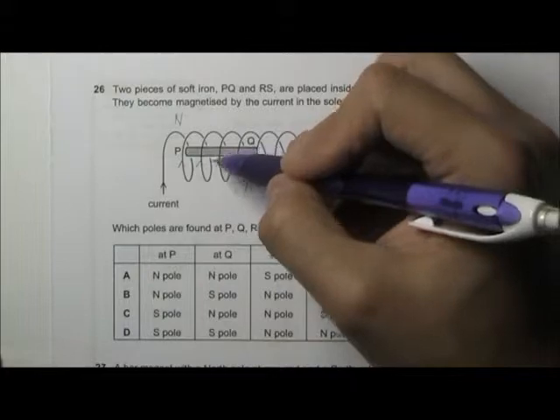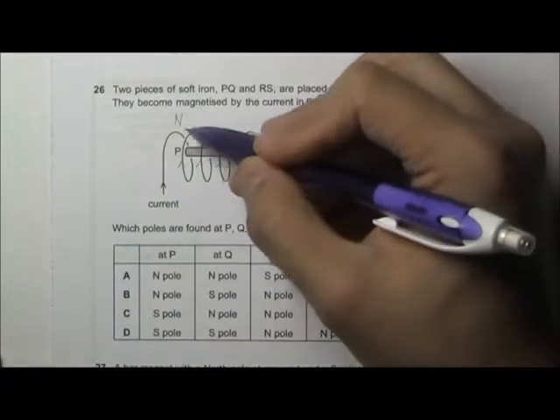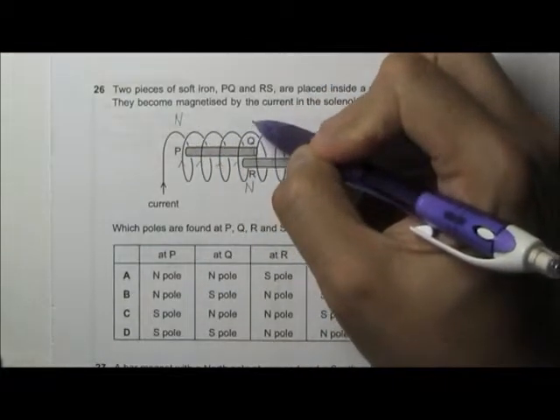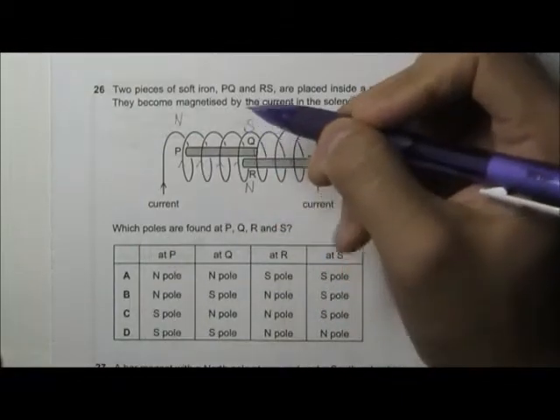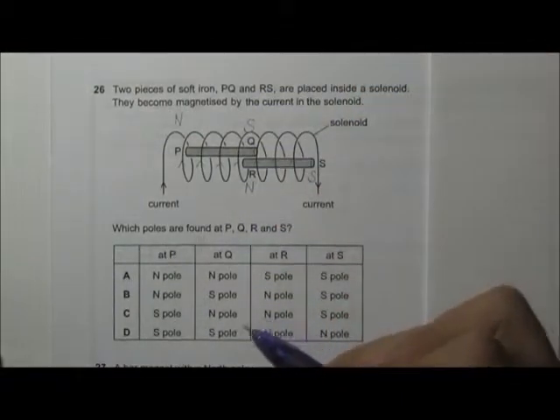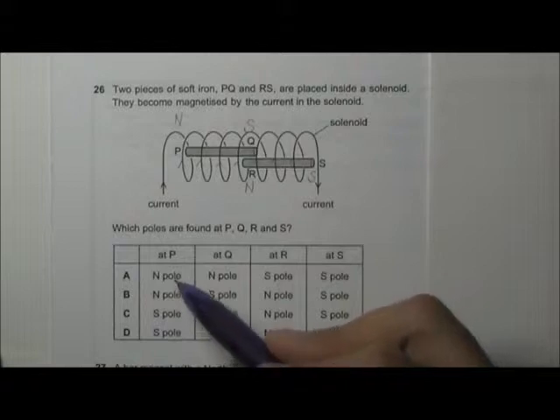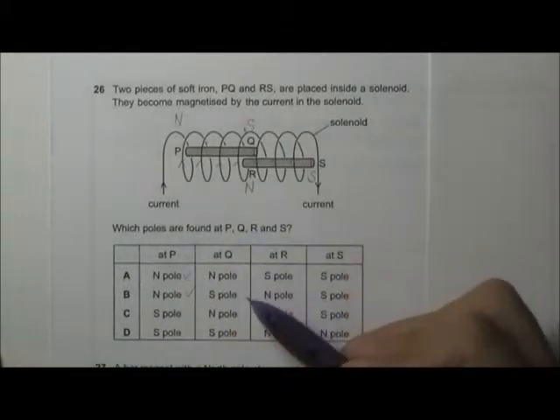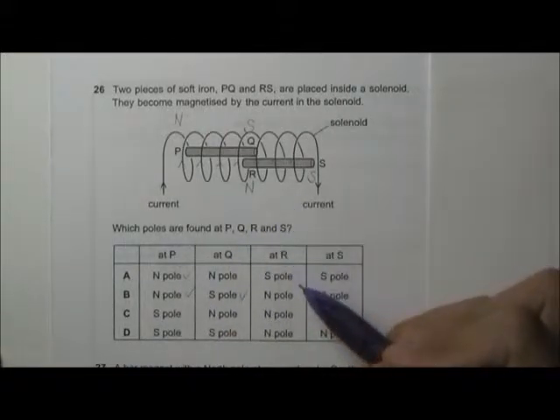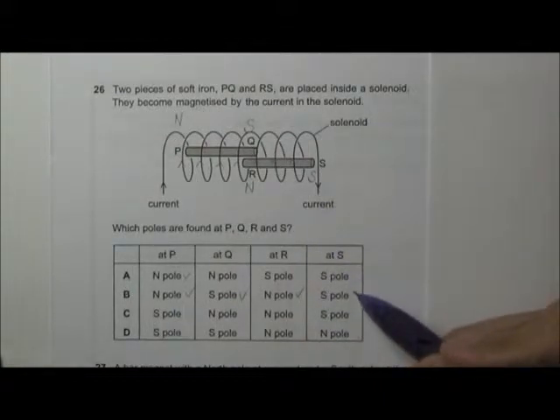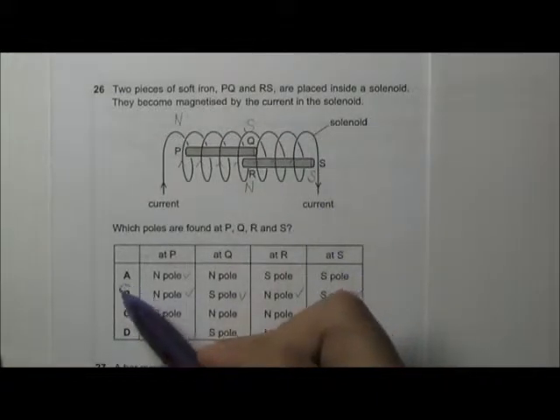And looking at the iron rod PQ, since P is already a north, Q must be a south. So the answer should be P is north, Q is south, R is north, S is south. So the answer is B.